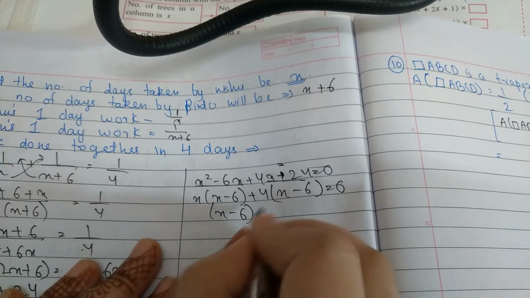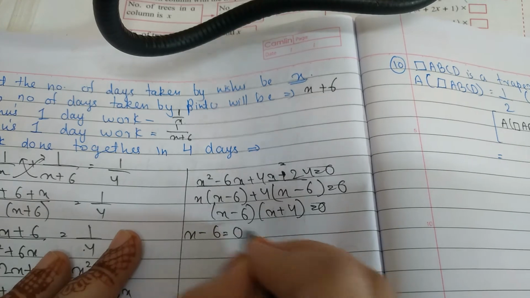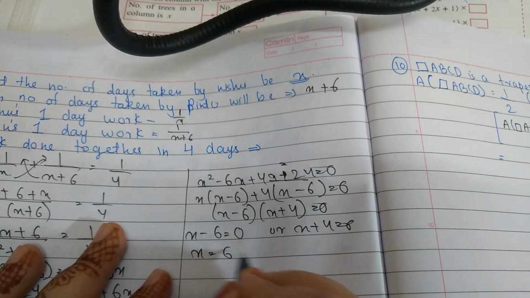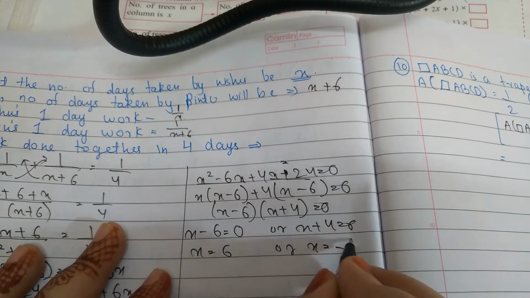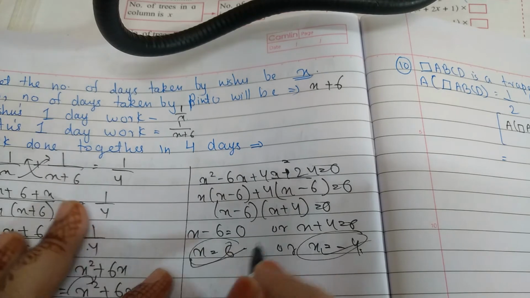Now x minus 6 or x plus 4 is equal to 0. So we will write x equals to 6 or x plus 4 is equal to 0. X is equal to 6 or x is equal to minus 4. But a negative value we can't take, so we will take 6.